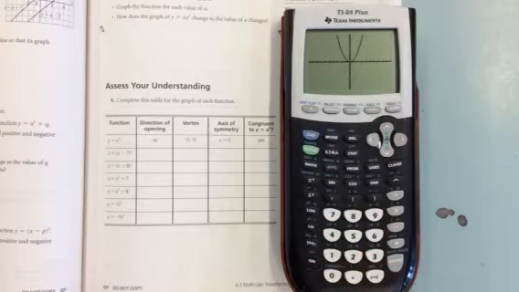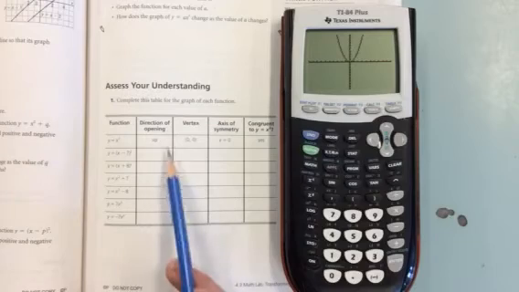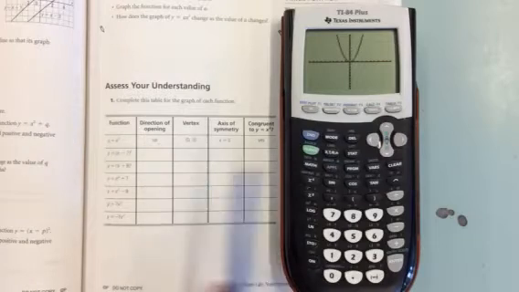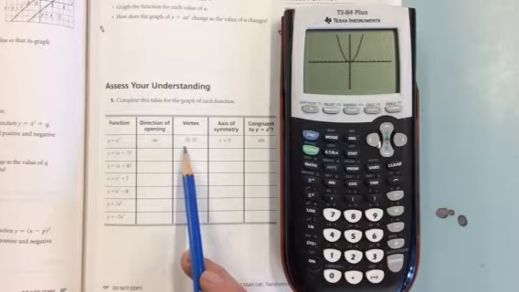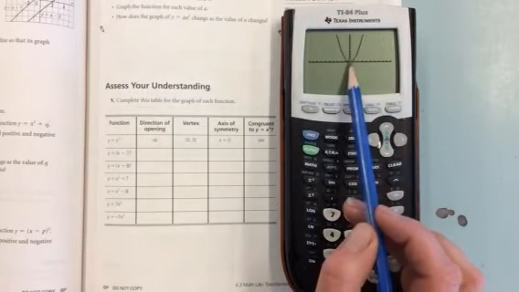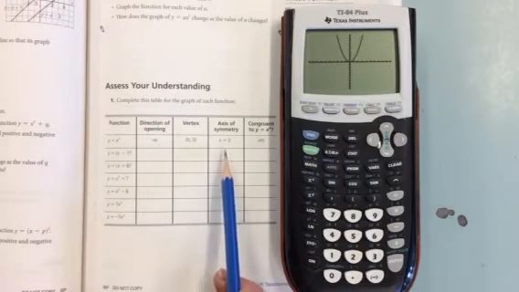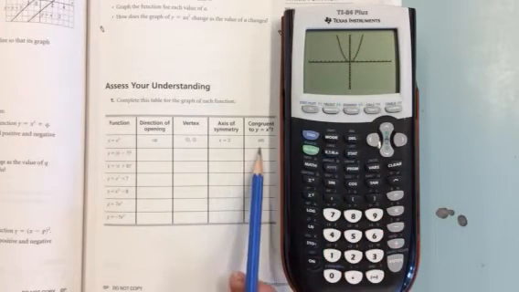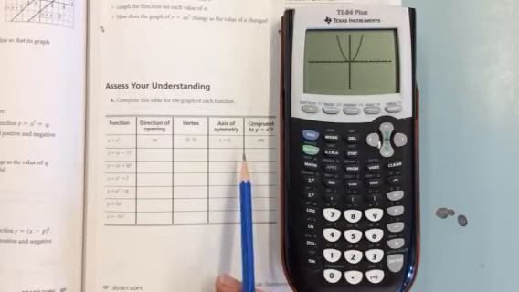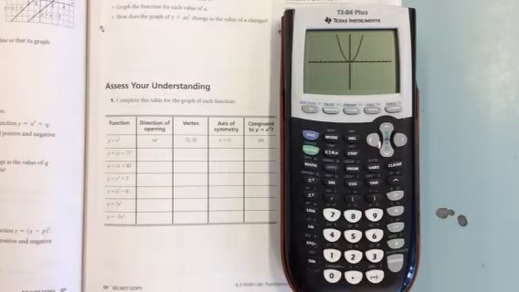And the graph. So I've got a graph that looks like that. It tells me my direction of opening is up. See, it opens up, like a bowl sitting properly on the table. The vertex right here, you can see, is at 0 and 0. The axis of symmetry then would be 0, right up the middle. And is it congruent to y equals x squared? Well, it is y equals x squared, so yeah. But congruent means, is it the same shape? Is it basically, could you overlay them and they would become the same thing?